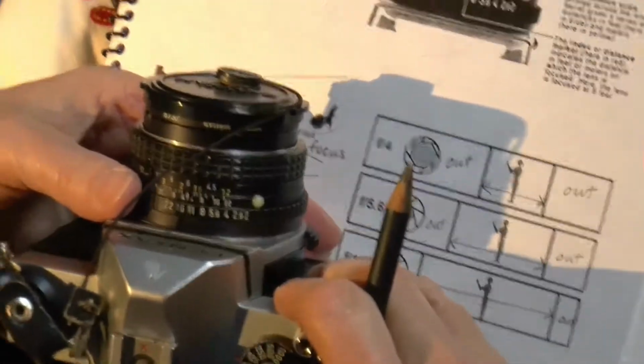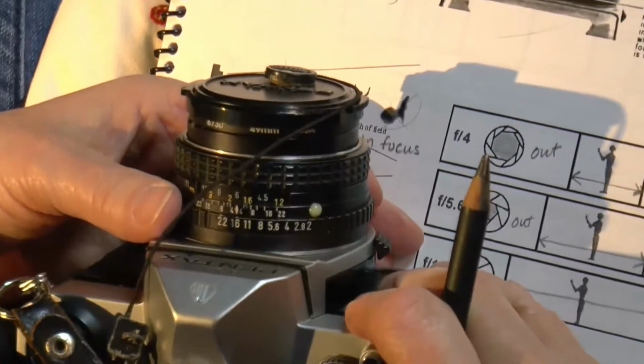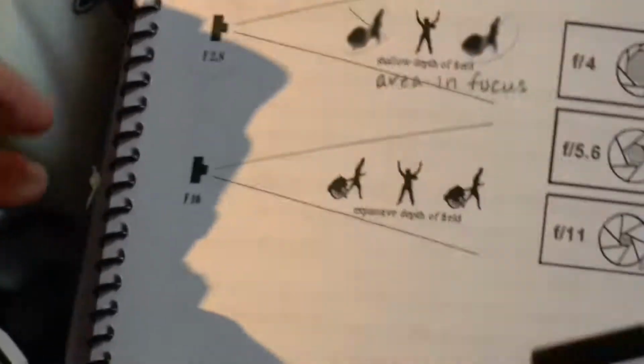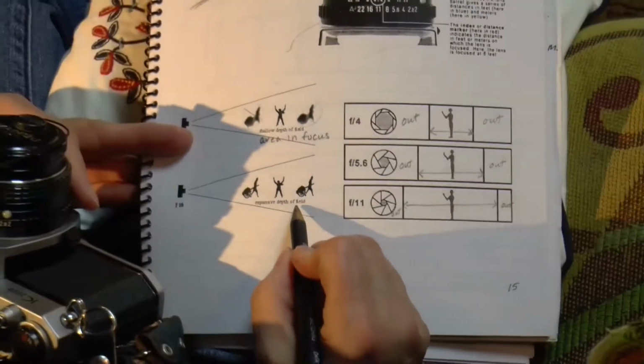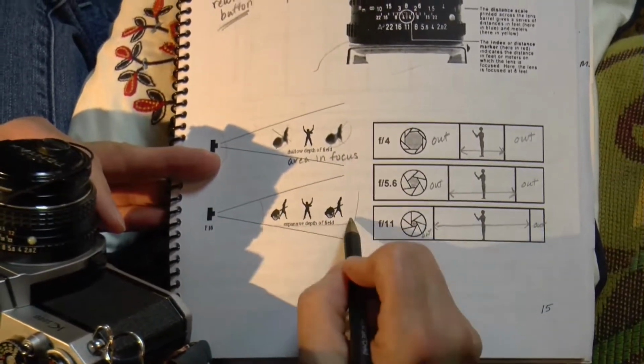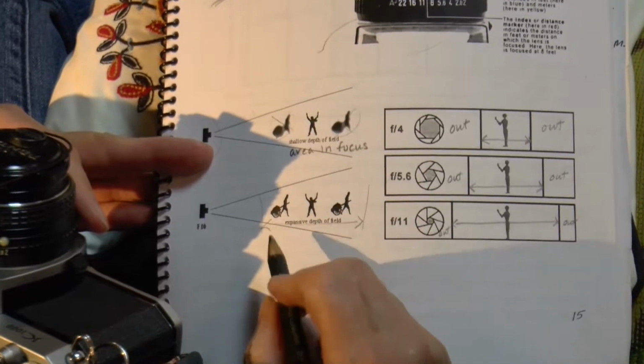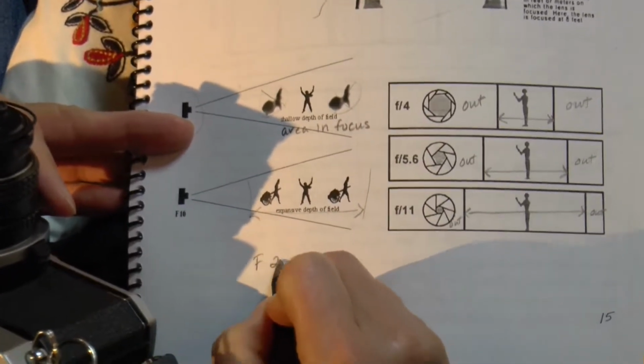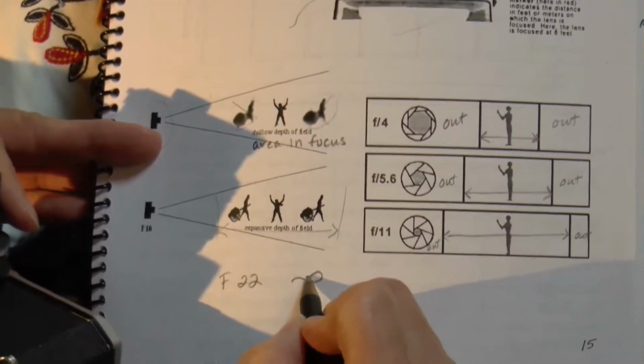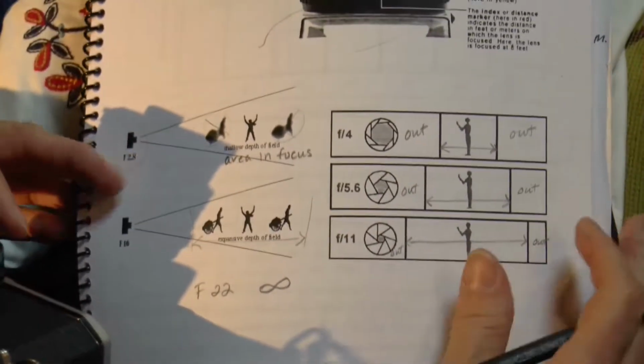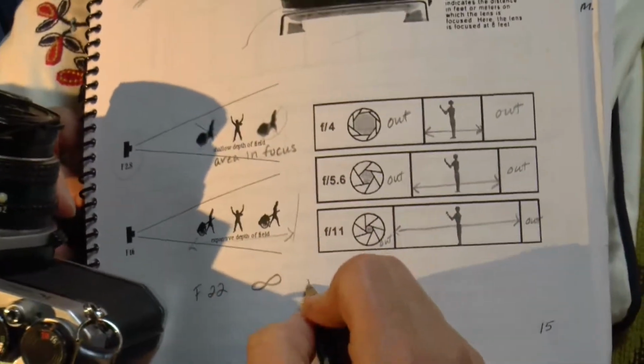And then we get to these big numbers, 16 and 22. So if we go to 16, that's an expansive depth of field. That means everything's going to be in focus between all these 3 people. If we go to f22, that is infinity. Do you know that? It's like an 8 on its side. Infinity.